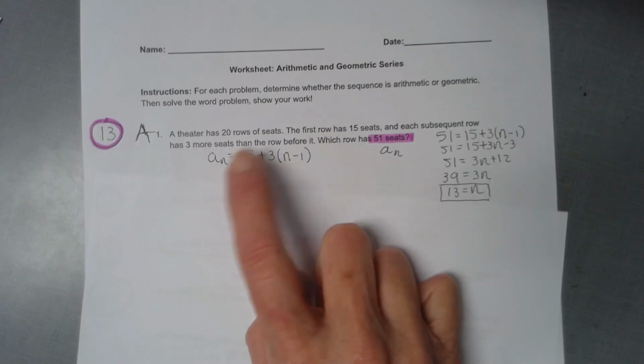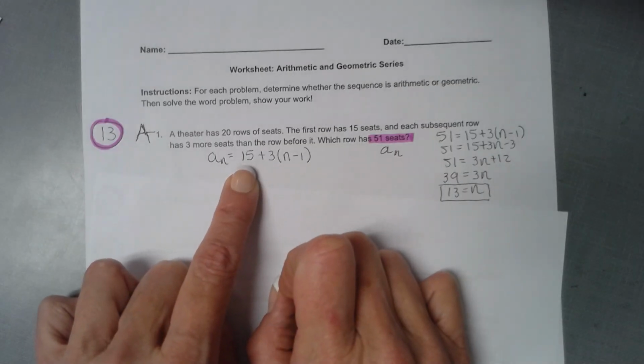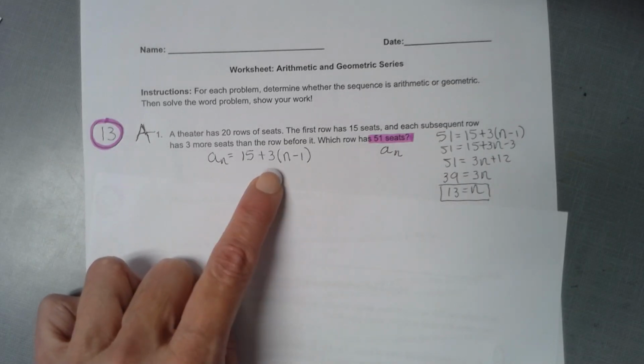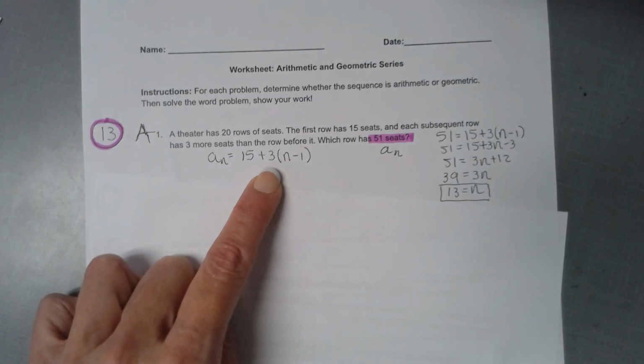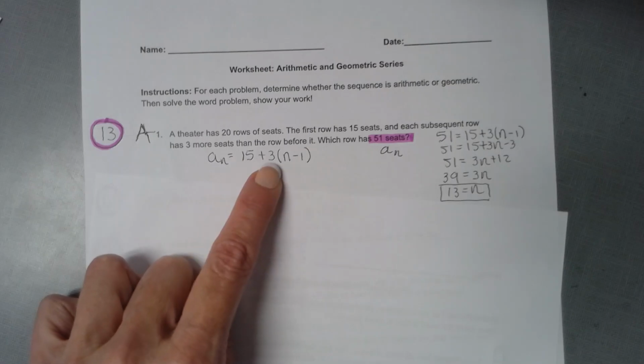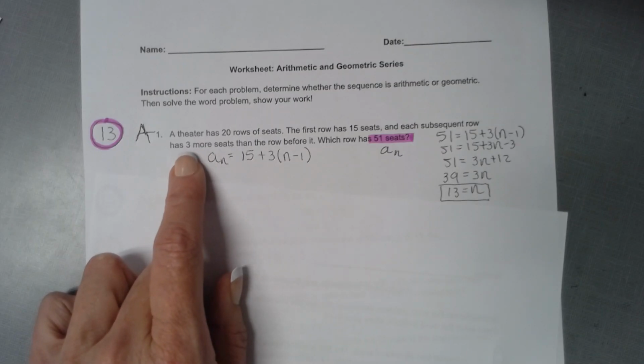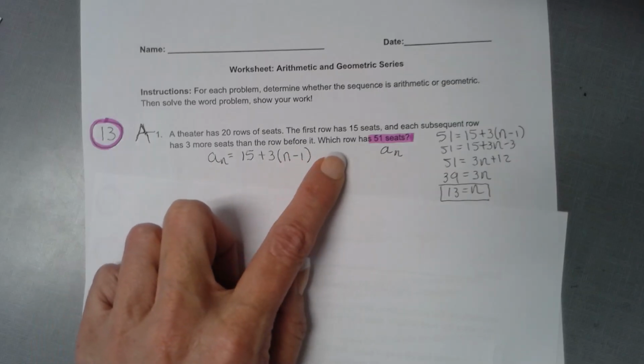It says the first row is 15. Well, that's your A sub 1. It says 3 more seats added to each row. Well, that's giving me my common difference. So if you look on the wall over there, I filled in the value of the first term and the common difference. Then, this extra piece of information says which row.